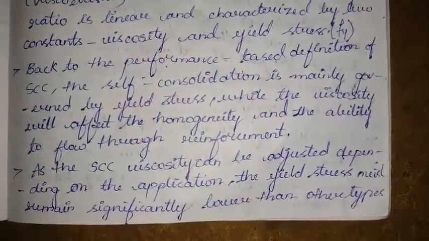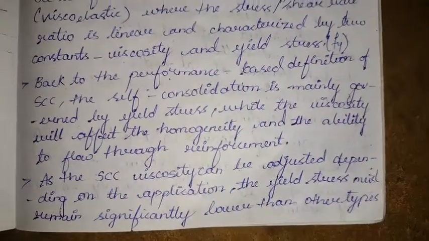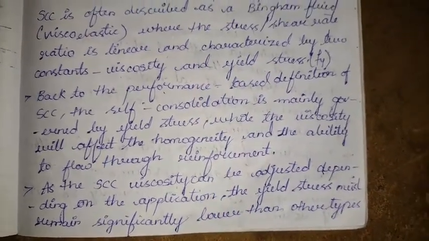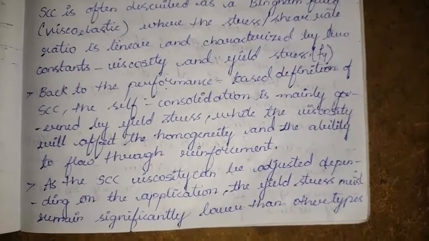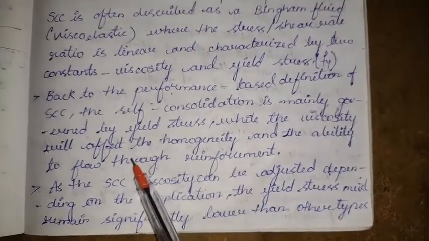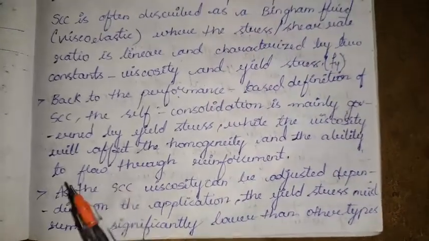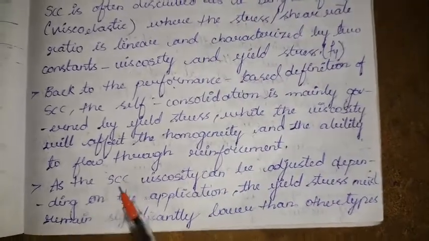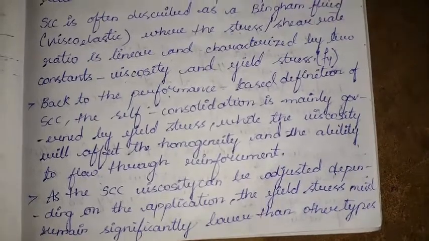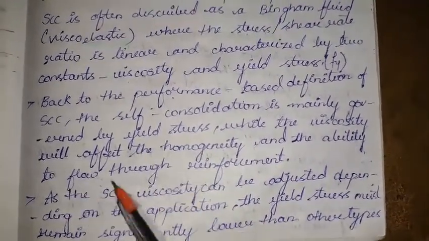Next, back to the performance based definition of self-compacting concrete, the self-consolidation is mainly governed by yield stress, while the viscosity will affect the homogeneity and ability to flow through reinforcement. Homogeneity is resistance to segregation, whereas it should also be able to flow, that is flowability. The filling ability and passing ability should be satisfied. The flowability and resistance to segregation should be achieved.